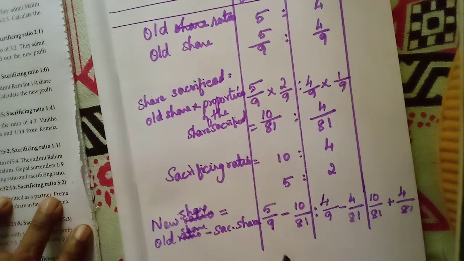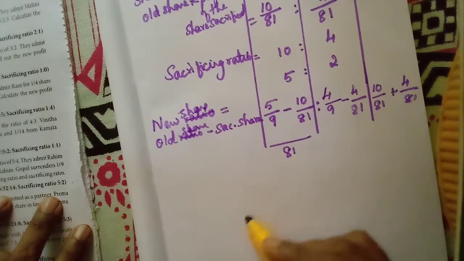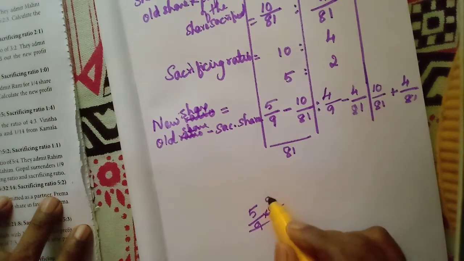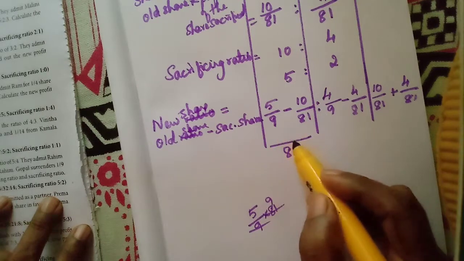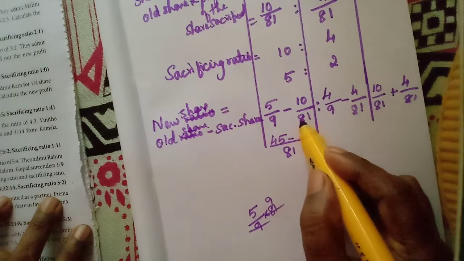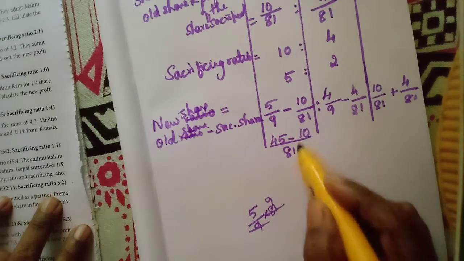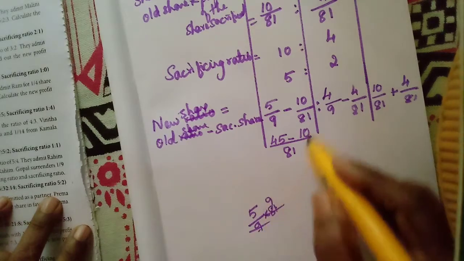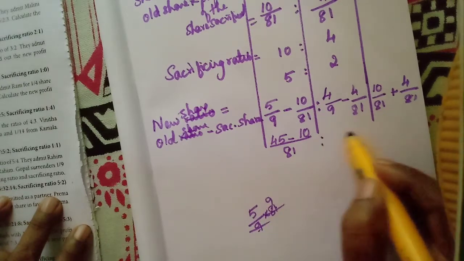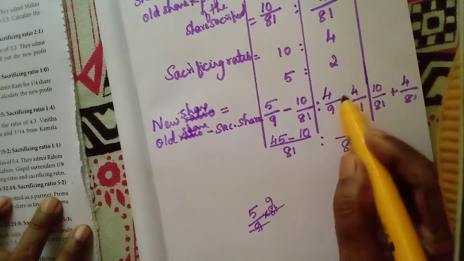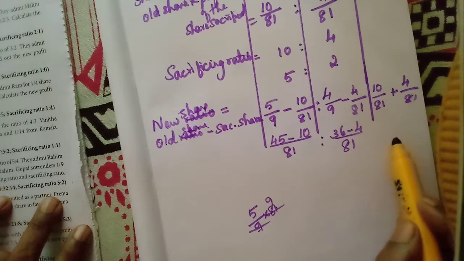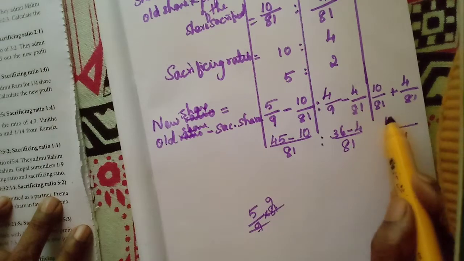Okay, now we need to calculate the LCM 81. Now take the calculation. 5/9 into 81. How many 9s are 81? 9. 5 9s are 45. Minus LCM same. So 10/81 into 81, 81 will be cancelled. Isn't it? Then 4/9, so 9 4s are 36. Minus 4. Here 81, 10 plus 4.